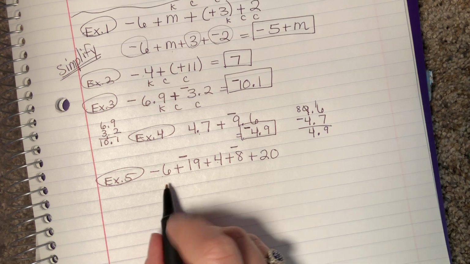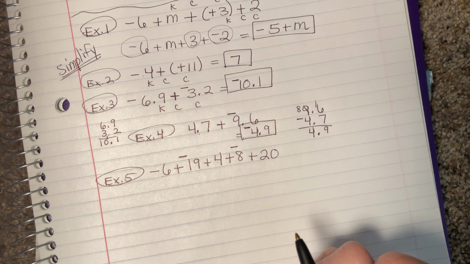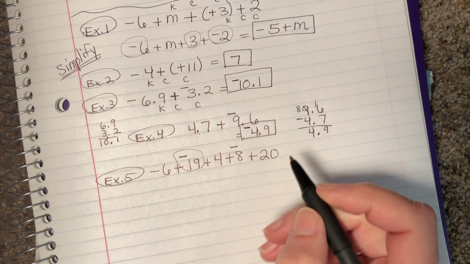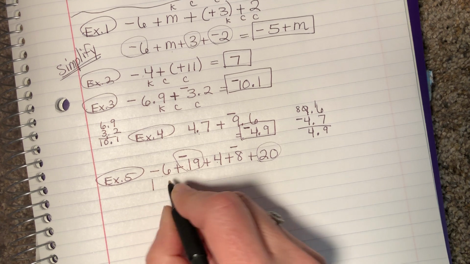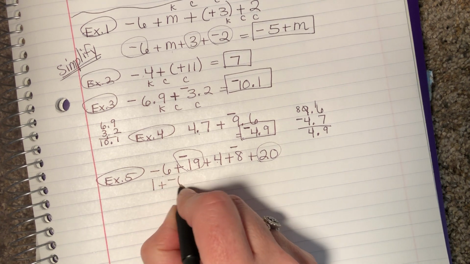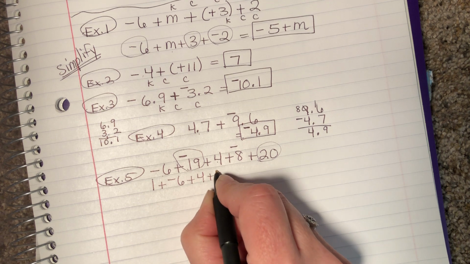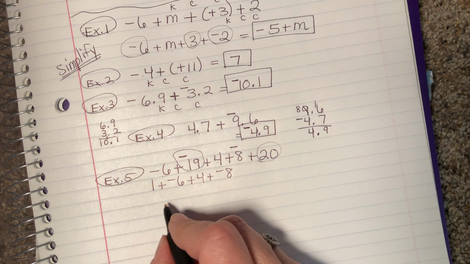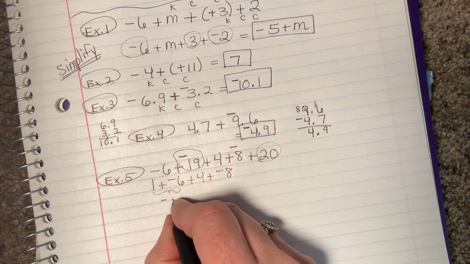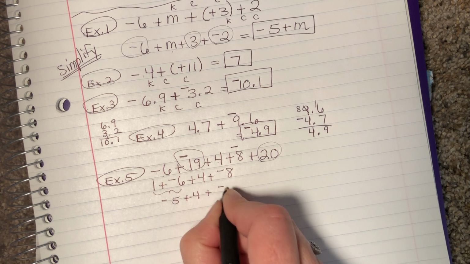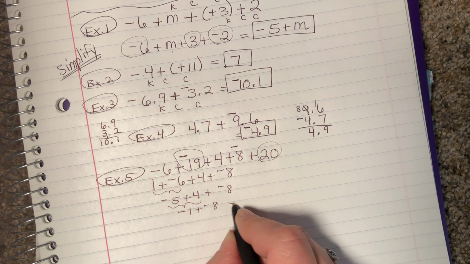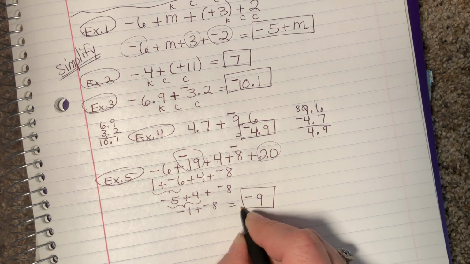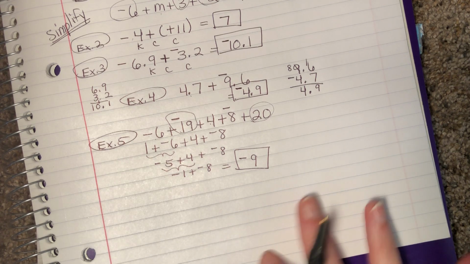Let's see here. I think I'll just go ahead and do, actually, I'm gonna add the -19 and the 20 first because that'll be easy. So that gives me 1, and then I have -6 plus 4 plus -8. It's a little easier. Okay, all right, so this gives me a -5 plus 4 plus -8. And this is -1 plus -8, -9. Any order is fine. Whatever seems easier to you will work.